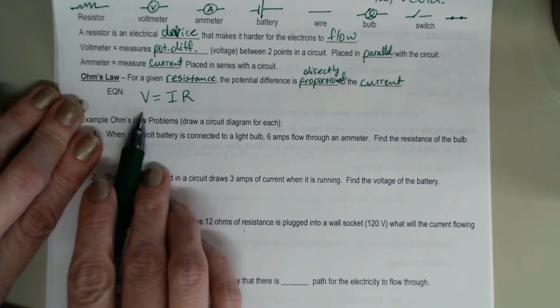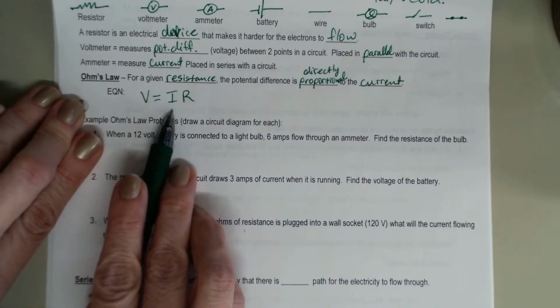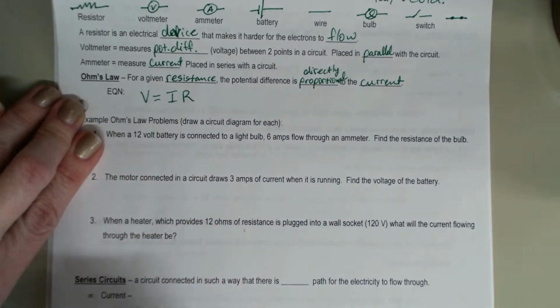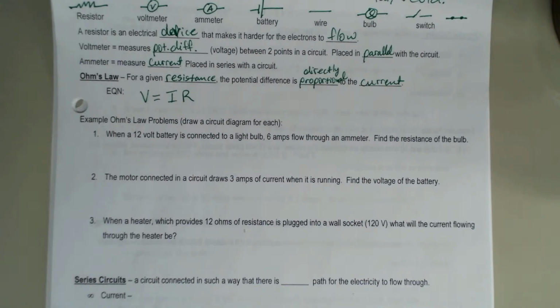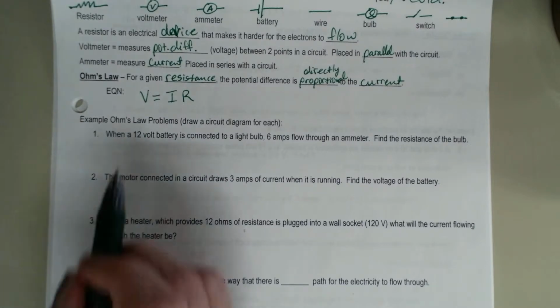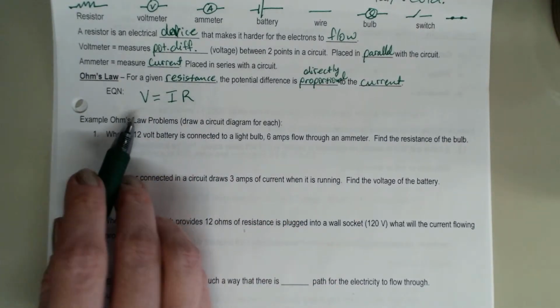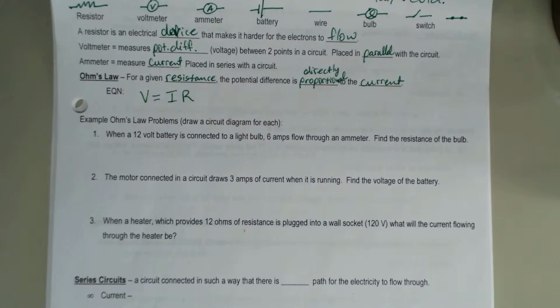So as voltage increases, current increases for a specific resistance. That's what directly proportional means. Okay? All right. And that's the equation V equals IR, where V is volts, I is current, R is resistance. So volts equals amps times ohms.